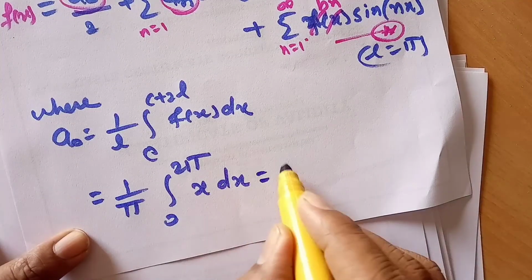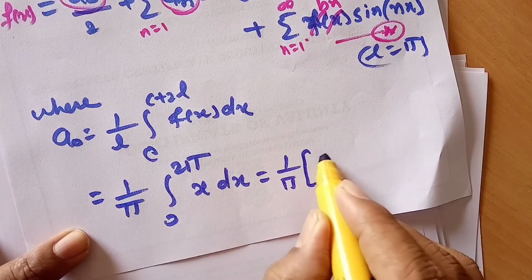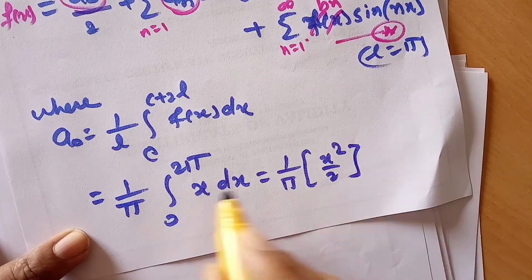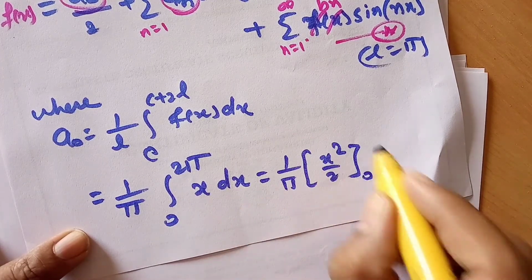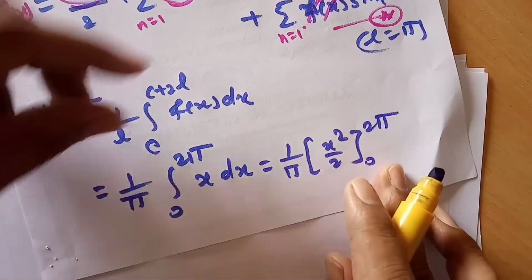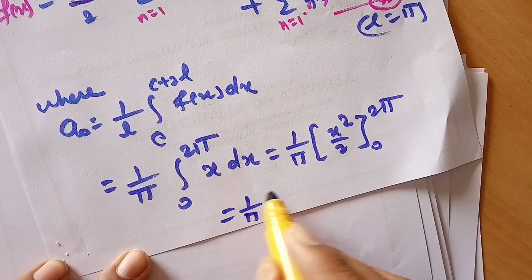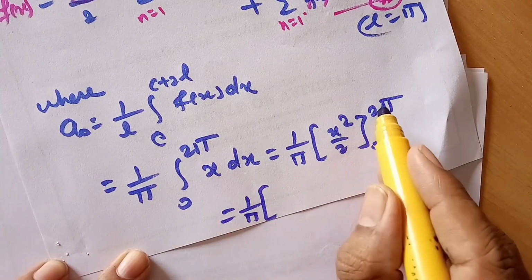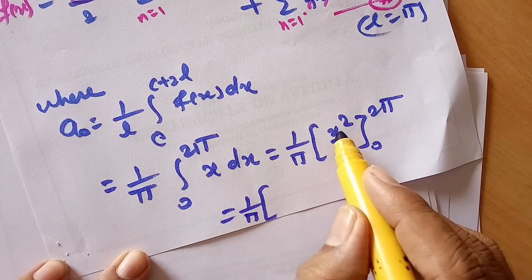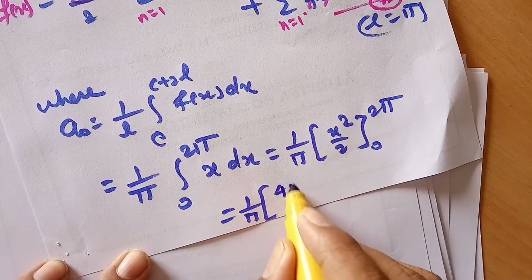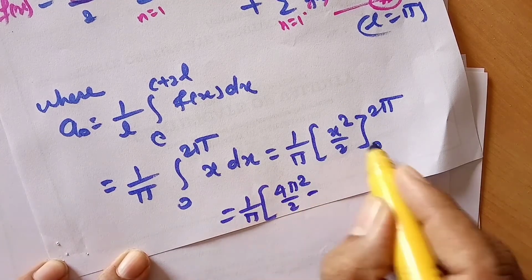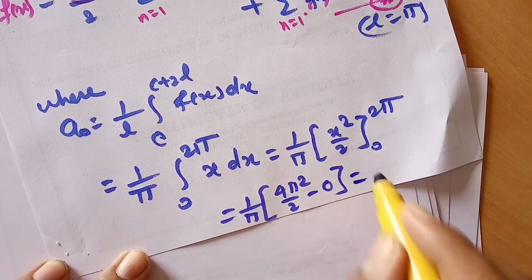What is the integration? 1 upon π. Integration of x is x square divided by 2 between limits 0 to 2π. Here we are getting 1 upon π, the upper limit is 2π, therefore (2π) square is 4π square divided by 2, minus the lower limit, which is 0.